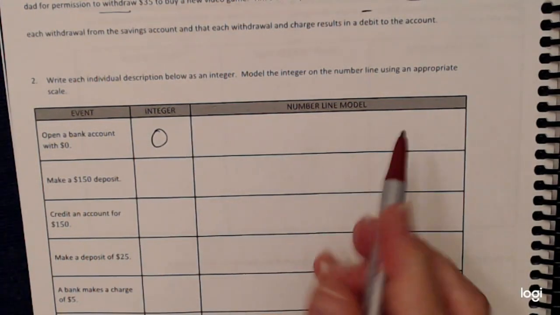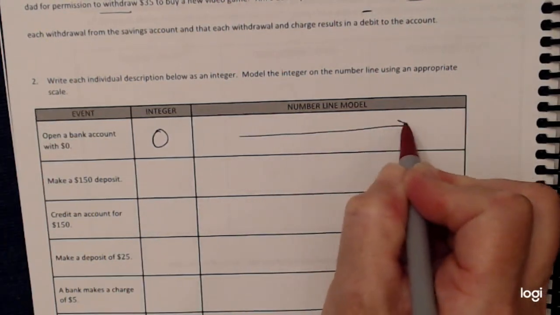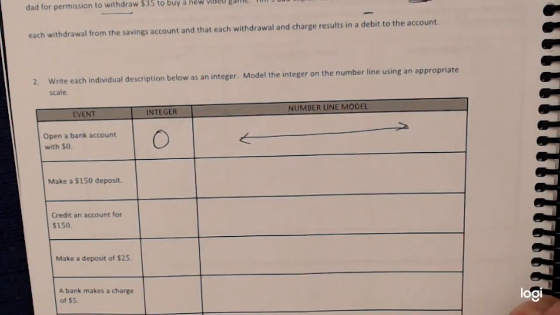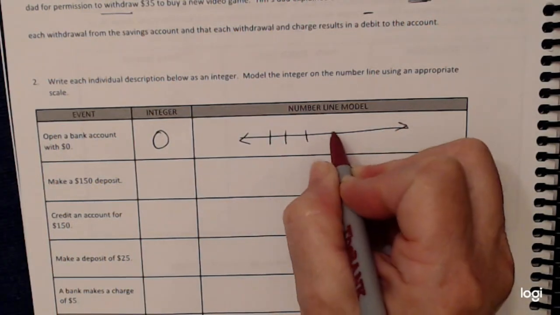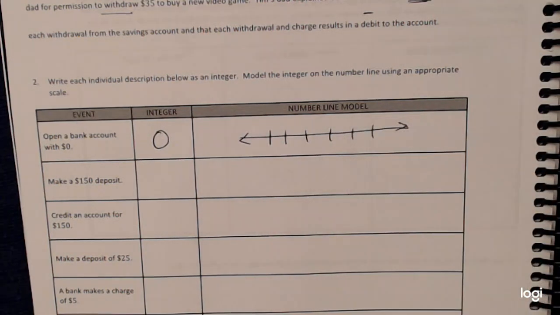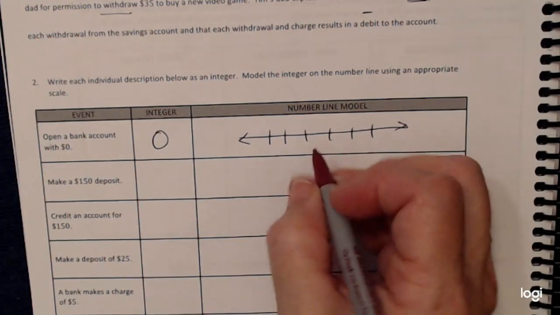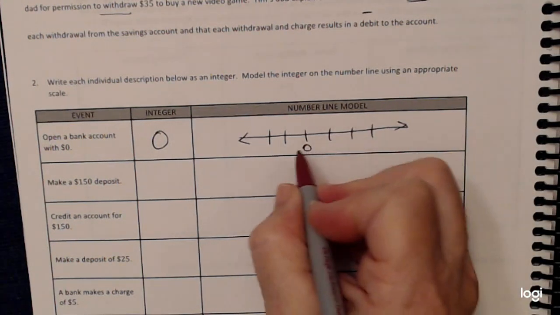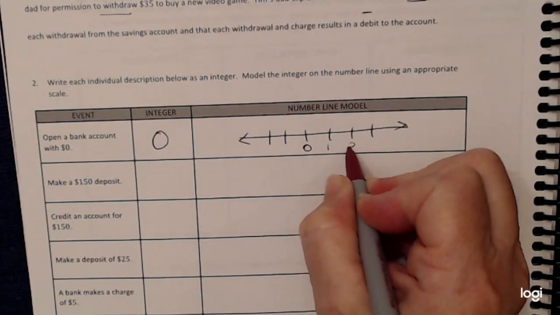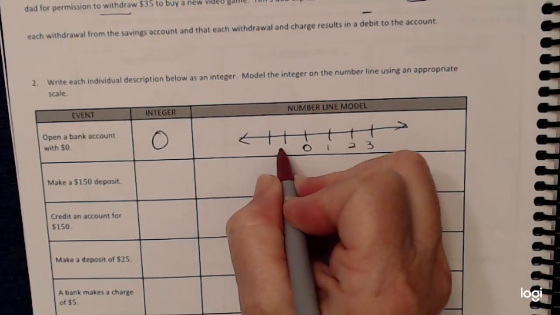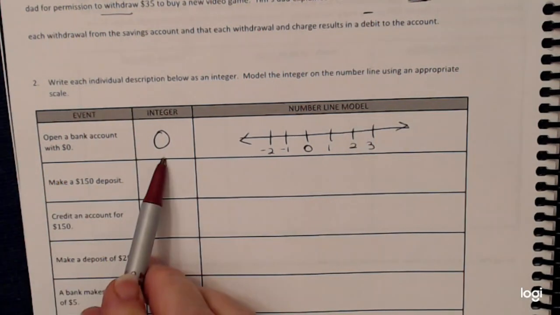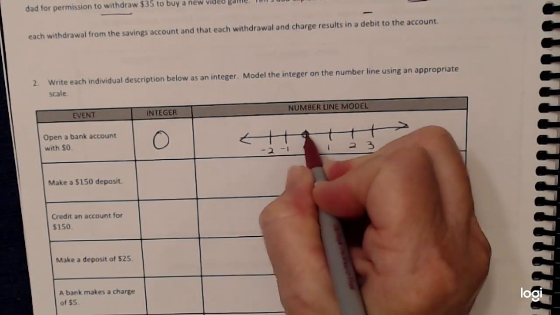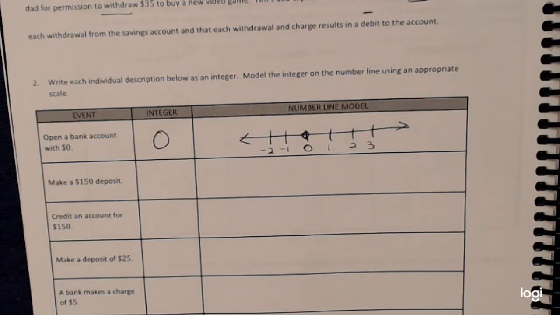A number line model. Well, if I make a number line model, I have to make them all horizontal, it looks like. Let's put 1, 2, 3, 4, 5, 6 tick marks. Let's put 0 somewhere. I'm going to put 0 right here. We learned that positive numbers go to the right and negative numbers go to the left. 0, so I'm going to represent 0 by putting a dot right there. Okay, let's read the next one.